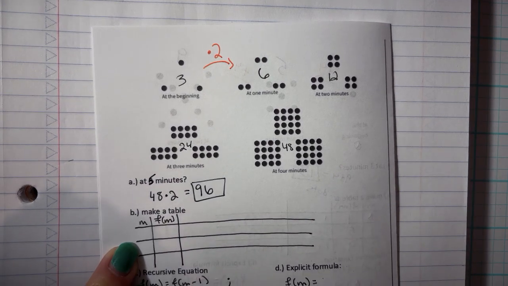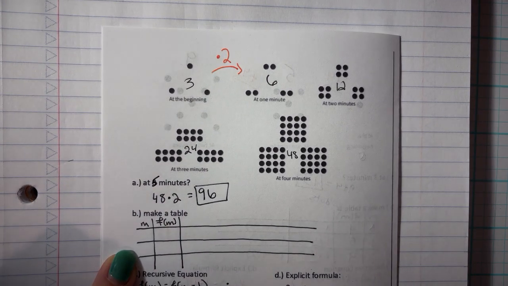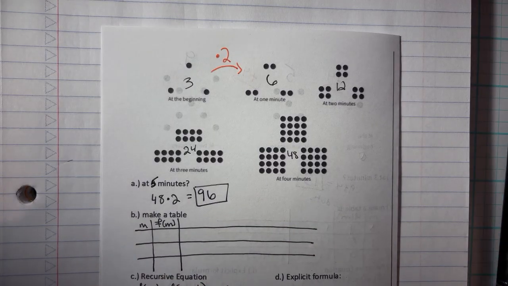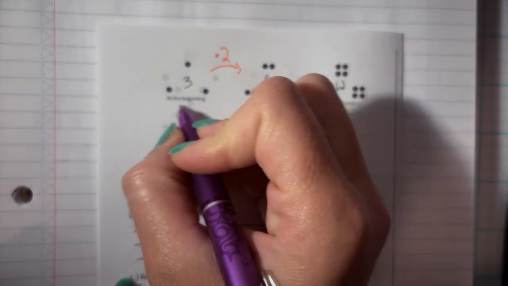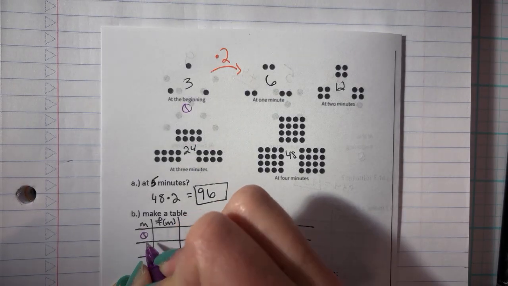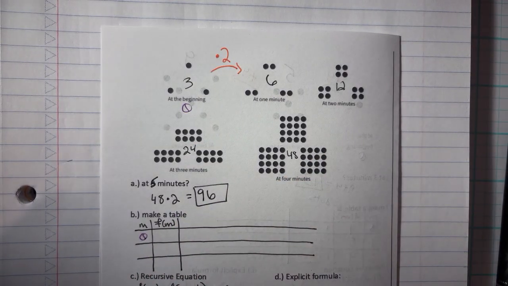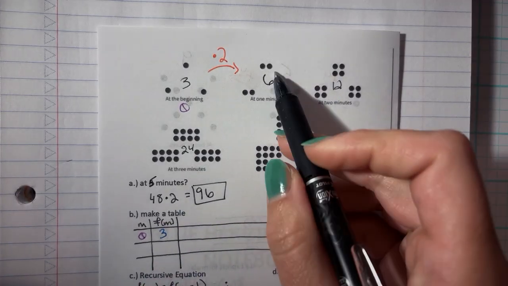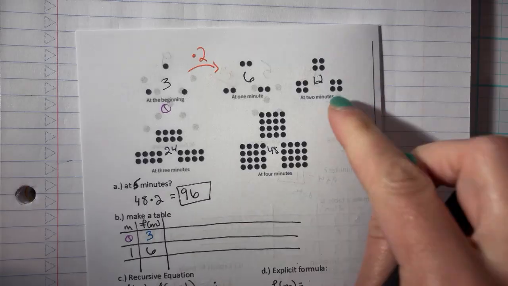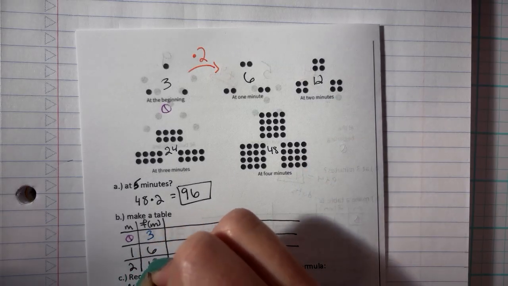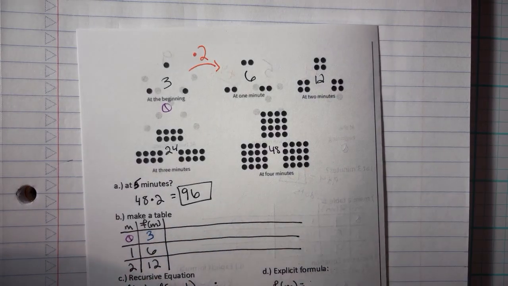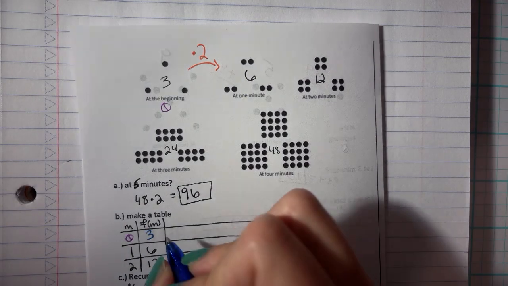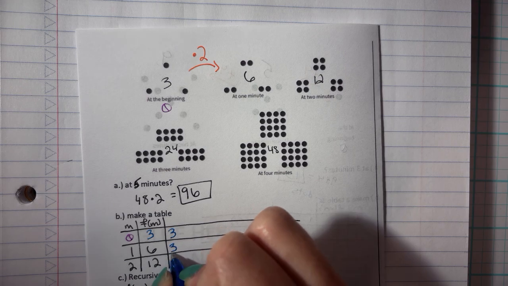I'm using m for minutes because it's minutes. There's nothing special. It says at the beginning, so that's a times 0. And at that beginning, I had 3 dots. As I continue, 1 minute was 6 dots. 2 minutes was 12 dots. And I don't want to write the rest of these, and I'm not going to because I am lazy. So I have this 3 I'm starting with all the way down.